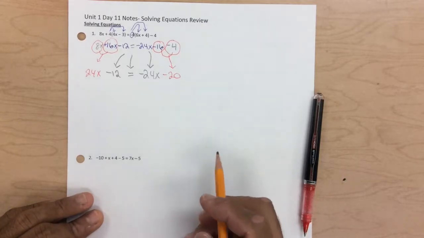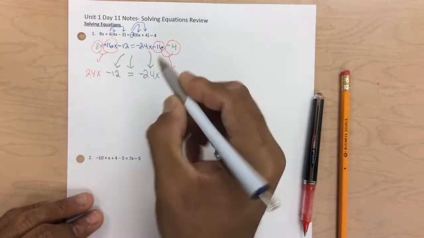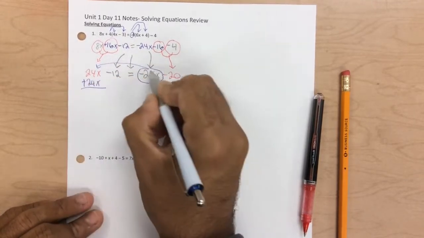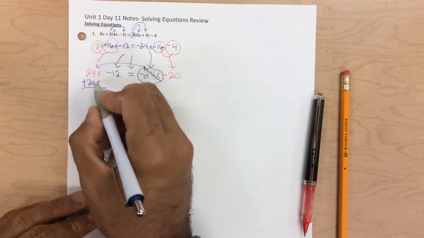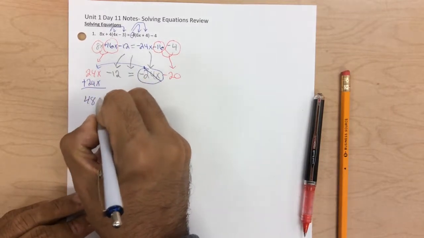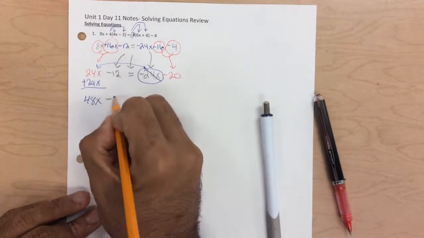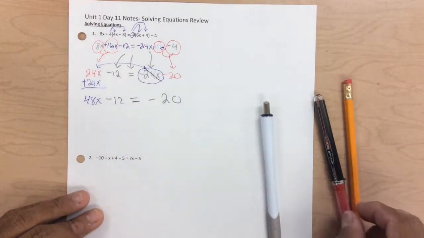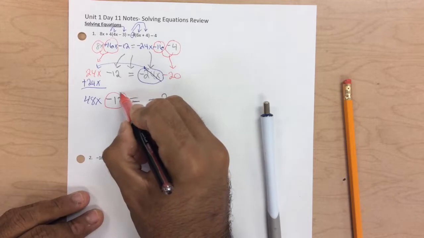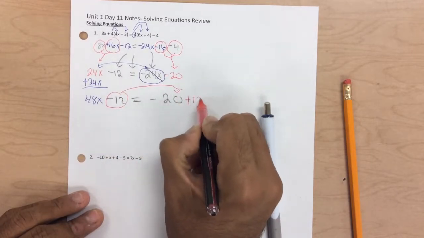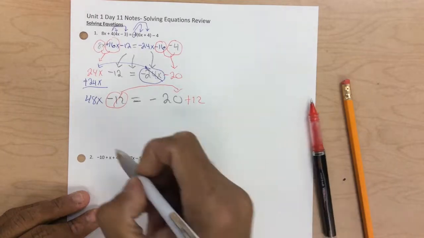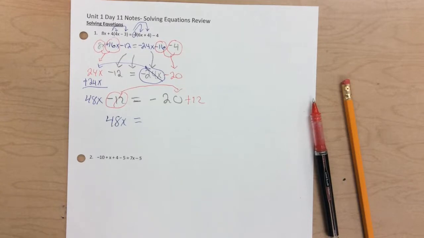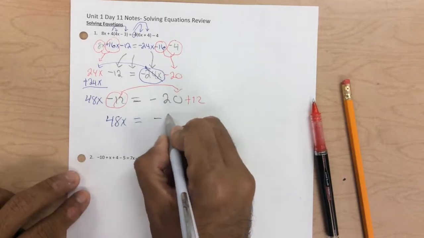Next thing you want to do is jailbreak one of the variables. It doesn't matter which one you jailbreak. So I'm going to jailbreak this negative 24x to become positive 24x. And 24x plus 24x is 48x. Bring down everything else that you didn't touch. And now you have a simple two-step equation, which you can just jailbreak the minus 12 to become a plus 12. And you're left with 48x equals negative 20 plus 12 gives me negative 8.